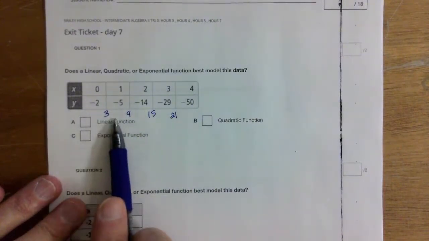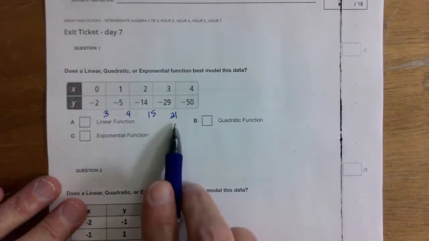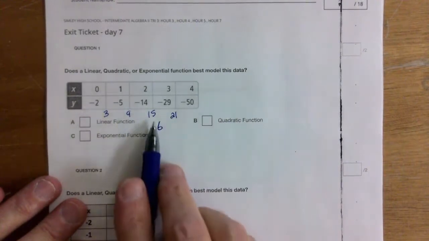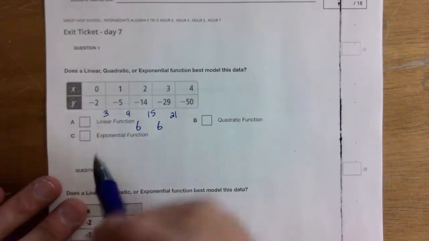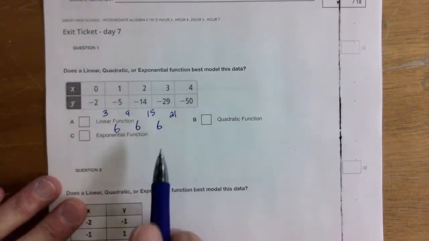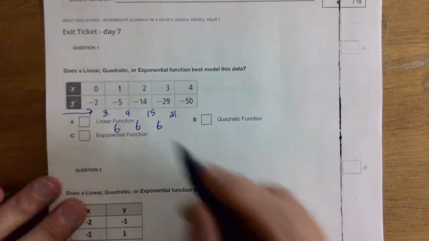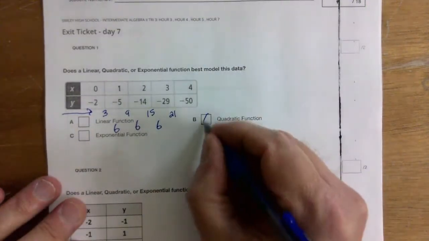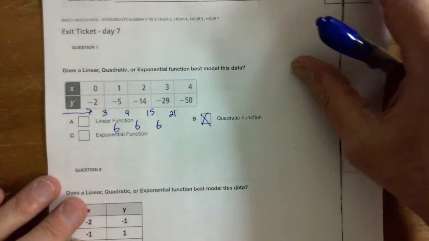All right, there's no constant pattern here, so do it again. 21 minus 15 is 6. 15 minus 9 is 6. 9 minus 3 is 6. So this is the first difference, this line right here. When the second difference is a constant, it's a quadratic. The second difference is constant. All right, let's do the next one.